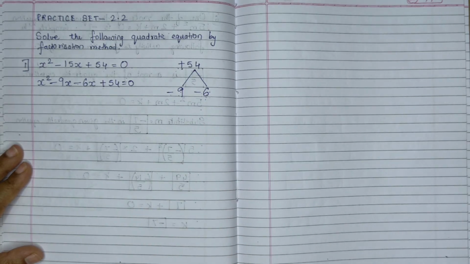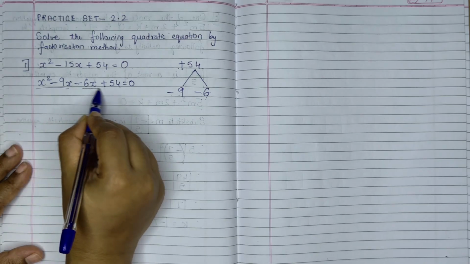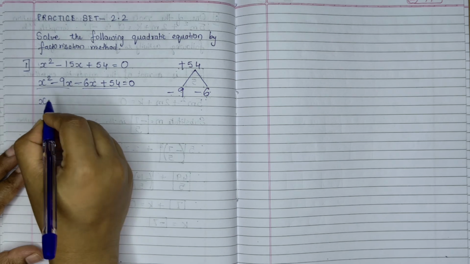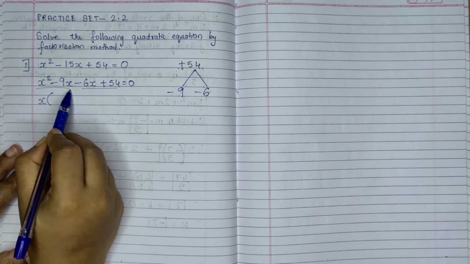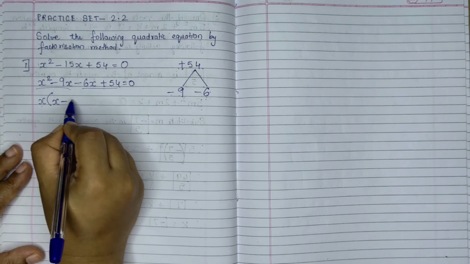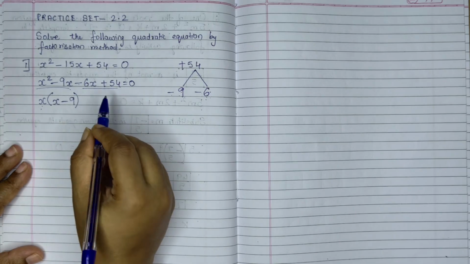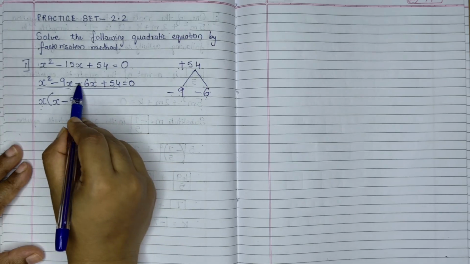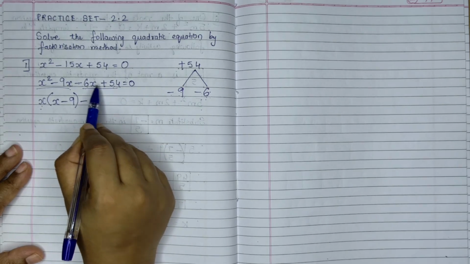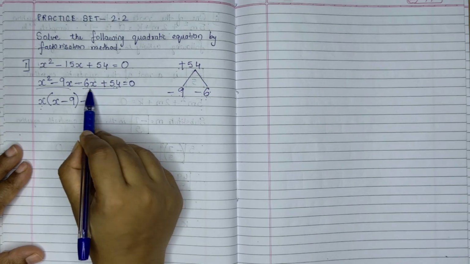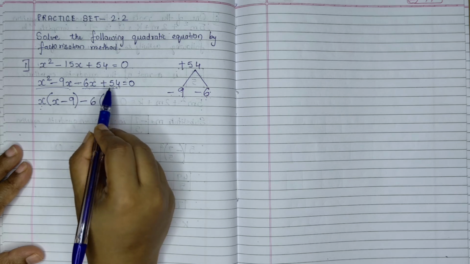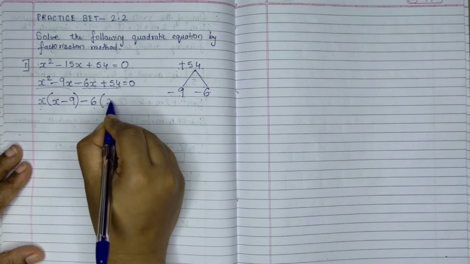Next step is we will take out the common factor. In these two terms, x is common, so write x outside. In the bracket, there are two x's; one x you removed out, one is remaining inside, minus 9. Now over here, pay attention, there is a minus sign, so first put the minus sign. What is common here is 6, because 6 ones are 6, 6 nines are 54. So take out 6 in the bracket, and x is remaining.